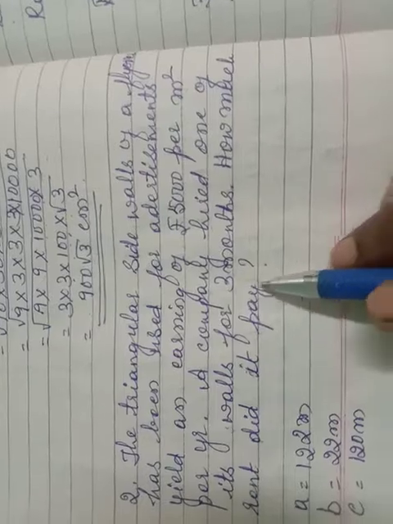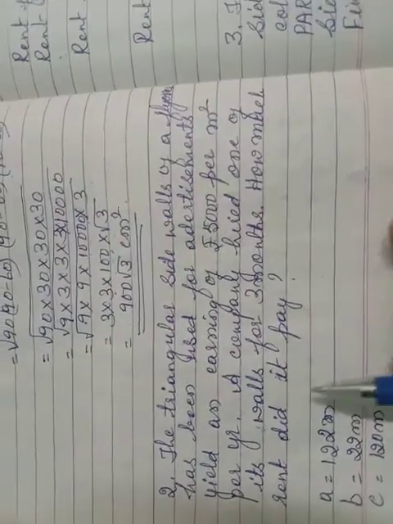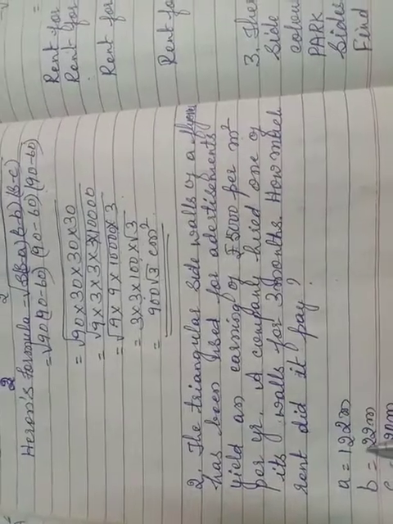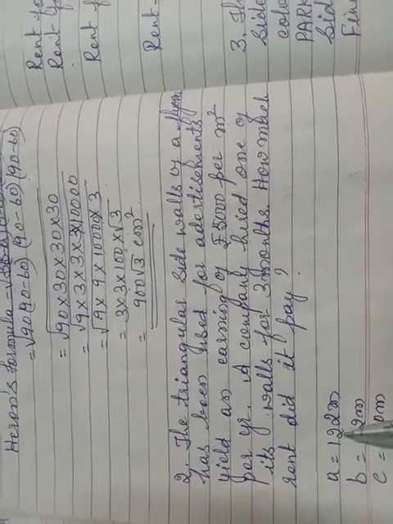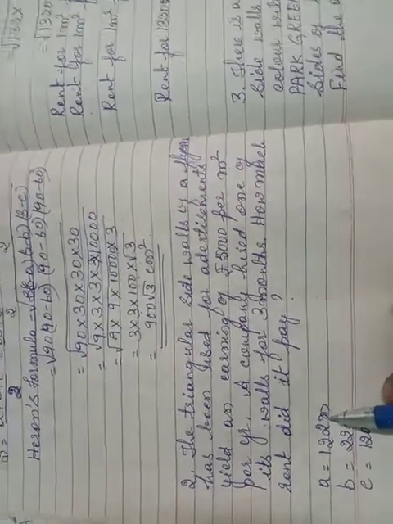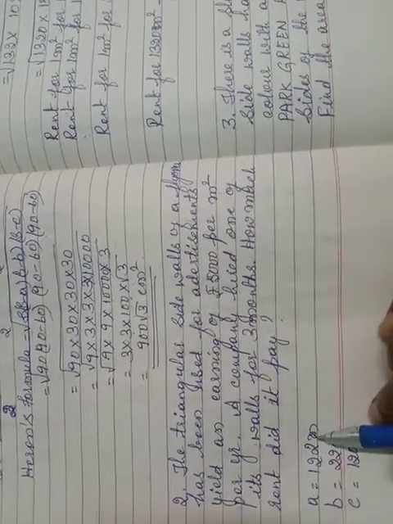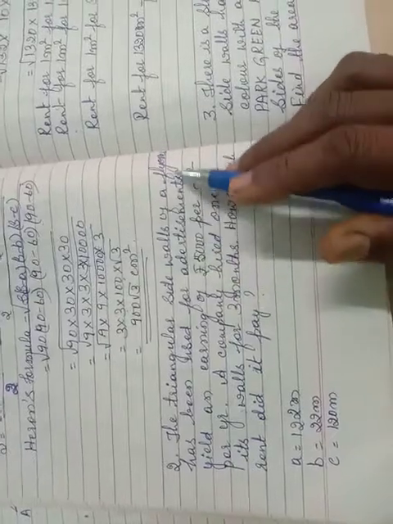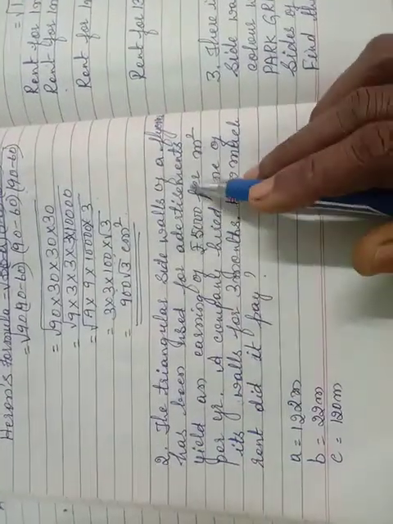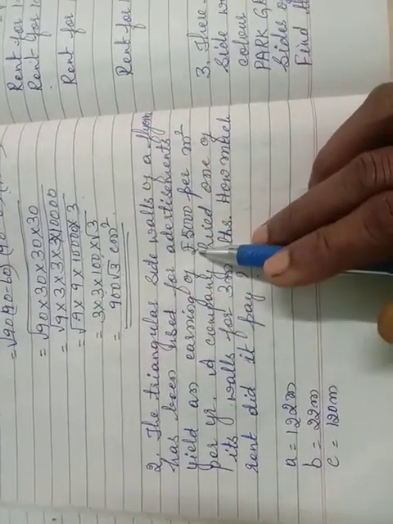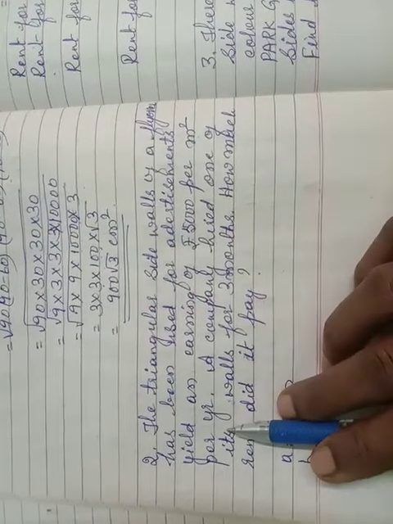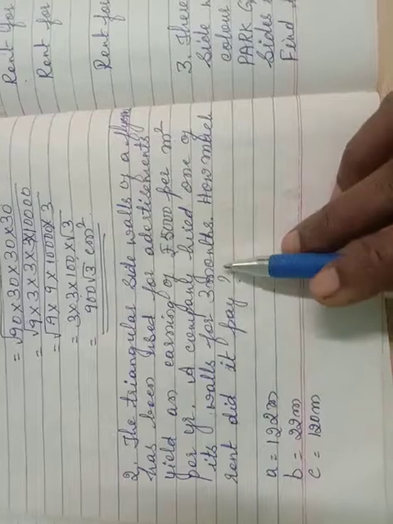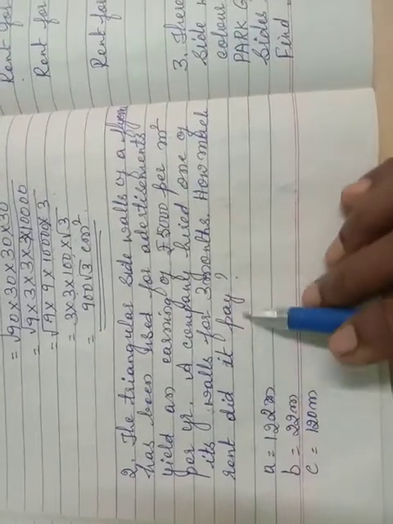Now let us see what is given in this problem. It is given that A is equal to 122 meters. The company hired one of its walls for how many months? 3 months. How much rent did it pay?